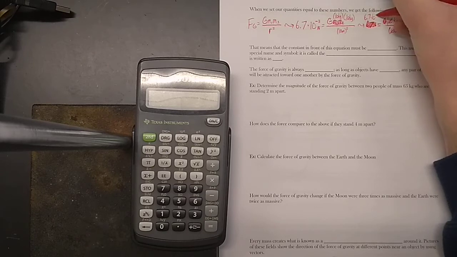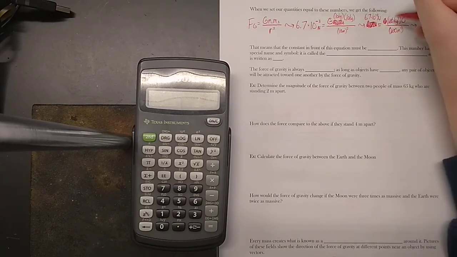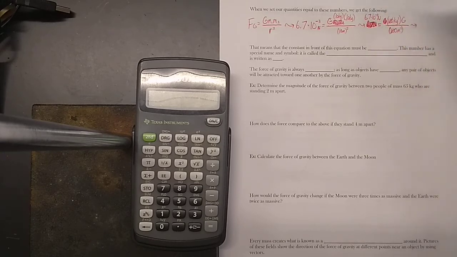6.7 times 10 to the negative 11th newtons. We're going to bring the values to the other side. We're going to multiply the meters squared up top. We're going to divide by kilograms squared. We end up with our simulation telling us that this value for the constant is 6.7 times 10 to the negative 11th newtons times meters squared over kg squared. And that is what big G is equal to.